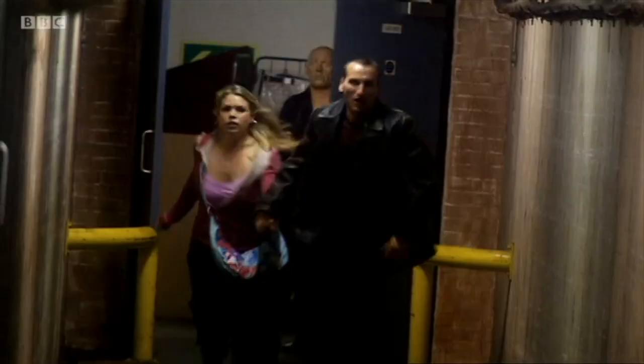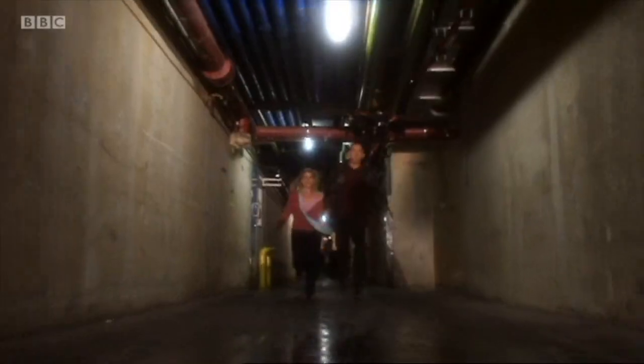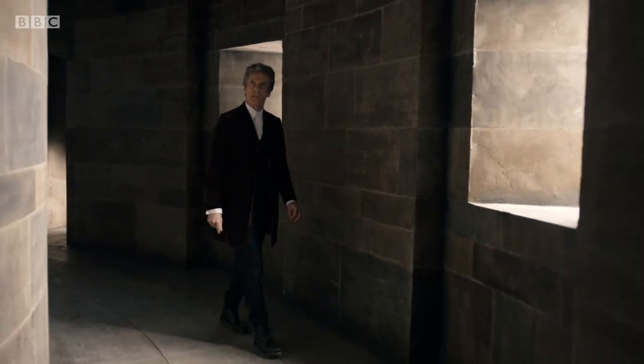Run. The preceding shot has the couple running down a corridor. Running down a corridor is a staple of Doctor Who, from Barbara running down the corridors of Skaro in the second ever story of Doctor Who, to the looping endless corridors in Heaven Sent.